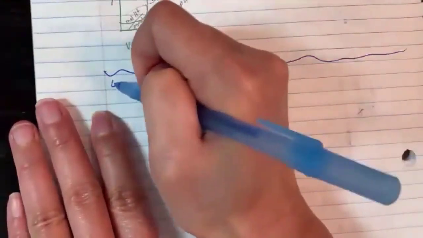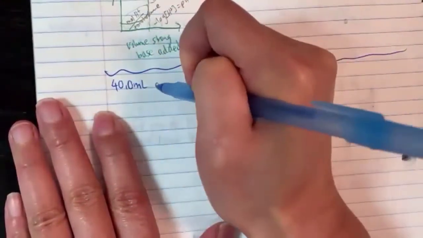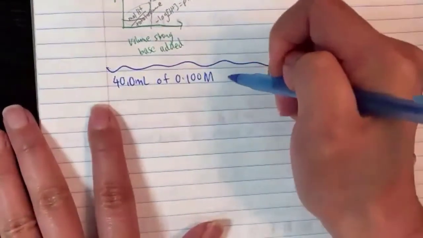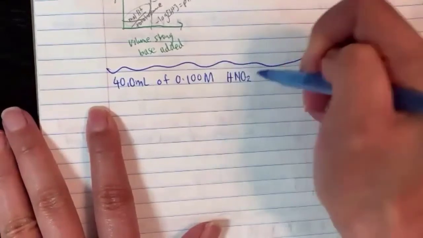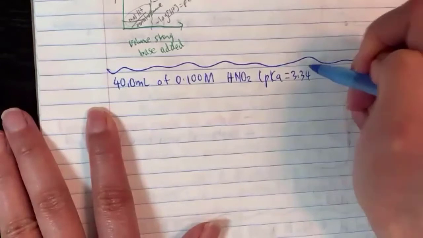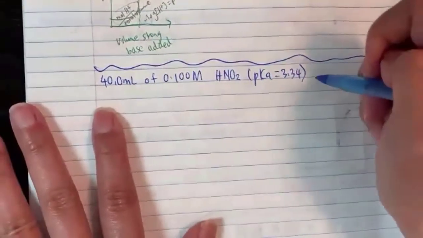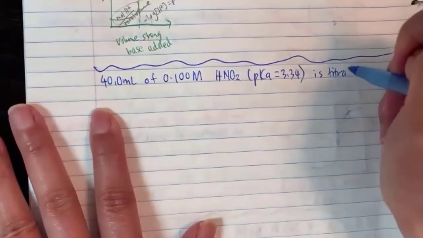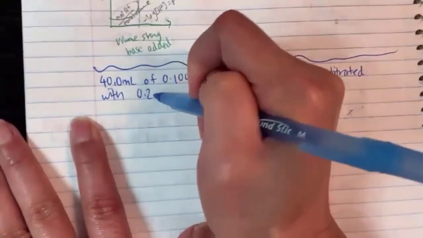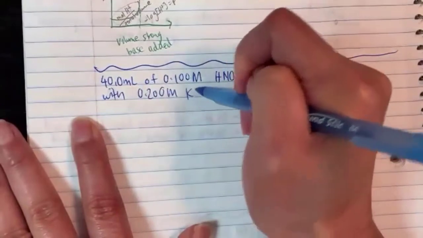We are going to do 40 mL of 0.100 molarity of HNO2. The pKa is 3.34. It is titrated with 0.200 molarity of KOH.